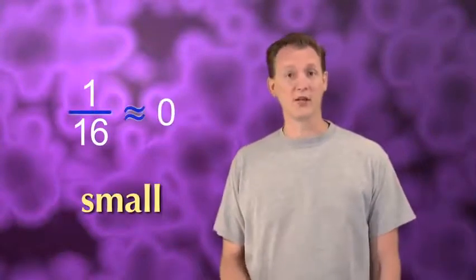For example, you can estimate that 1 over 16 is going to be pretty small, close to 0 on the number line. And you can estimate that 29 over 31 is going to be almost 1 because there's not much difference between the top and bottom numbers. And if you have the fraction 14 over 30, you can estimate that it'll be about 1/2, since 14 is close to 15 and 15 is half of 30.